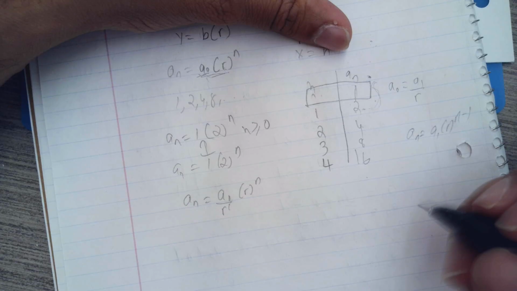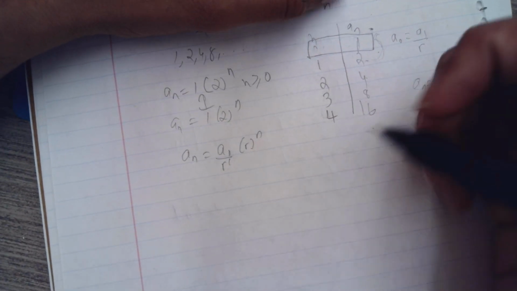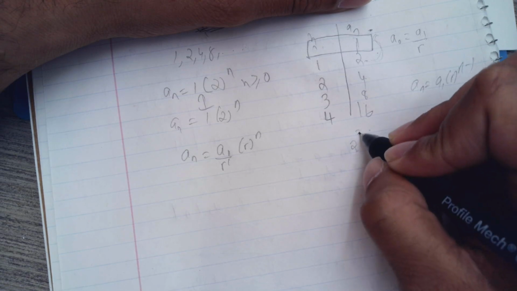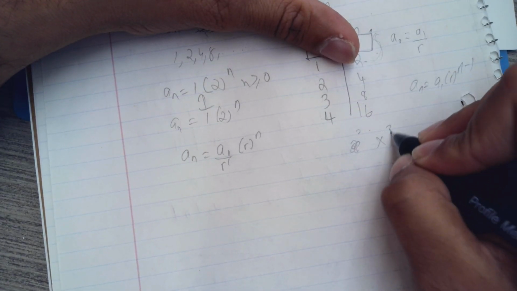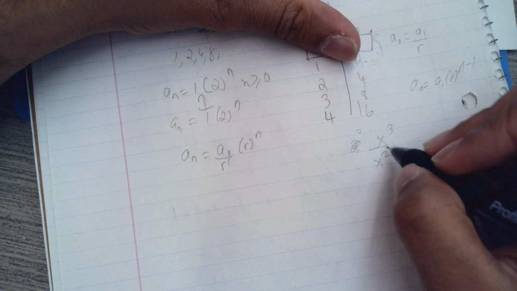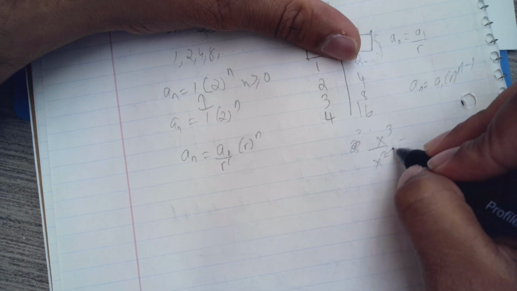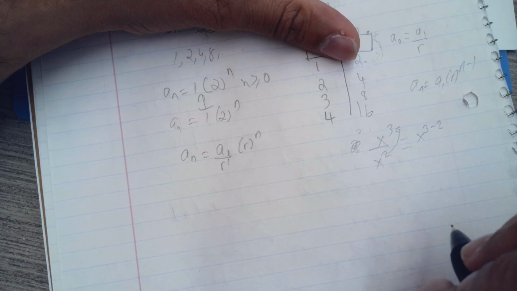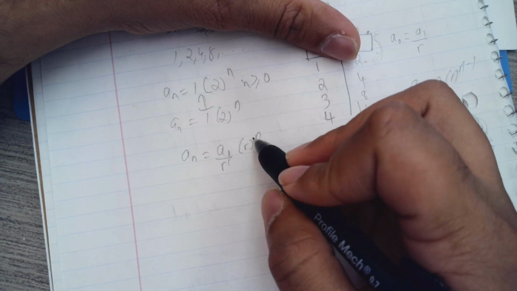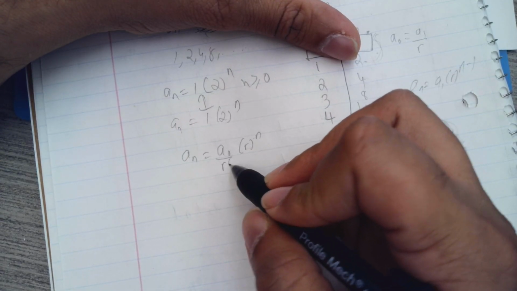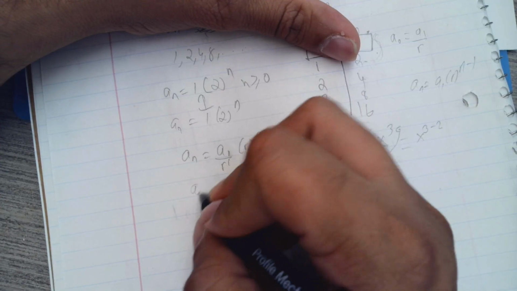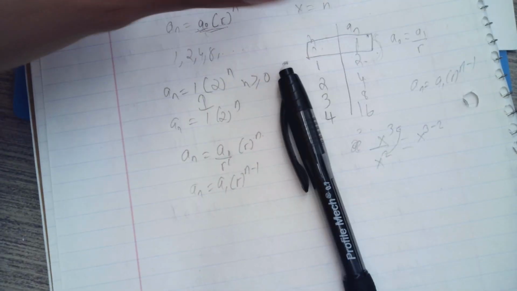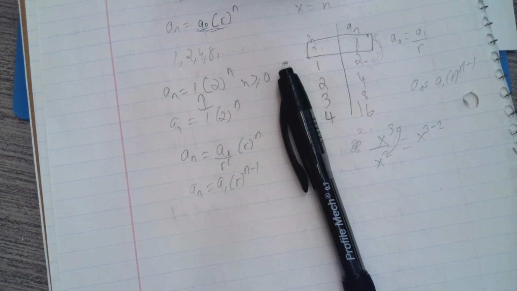Can you see something cool? I'm going to show you something awesome now. Let's just do x cubed over x squared. The exponent rule says that this 2 will be subtracted from 3 if you combine the bases: 3 minus 2. Same thing here. R to the power of n, r to the power of 1. This 1 will be subtracted. S of n equals S of 1 times r to the power of n minus 1. And you're done. So that's it.